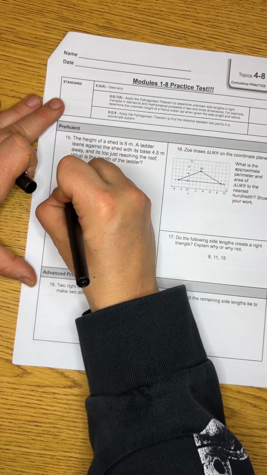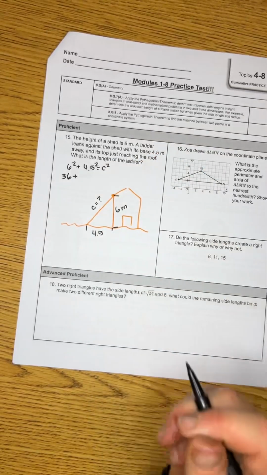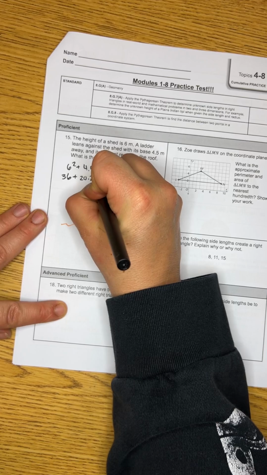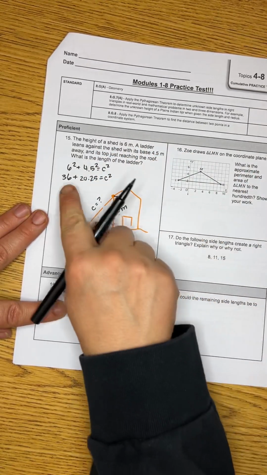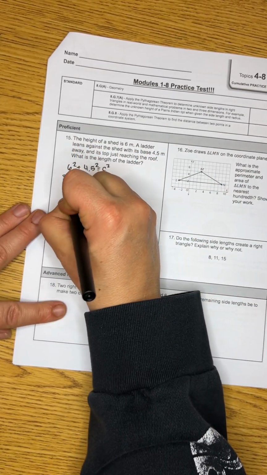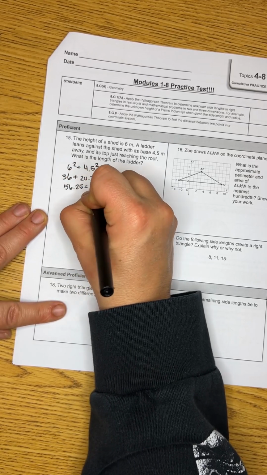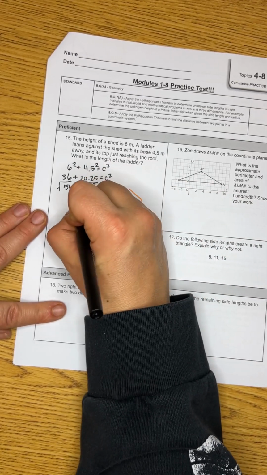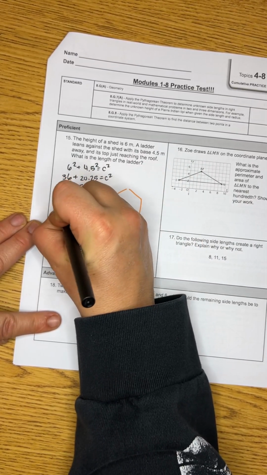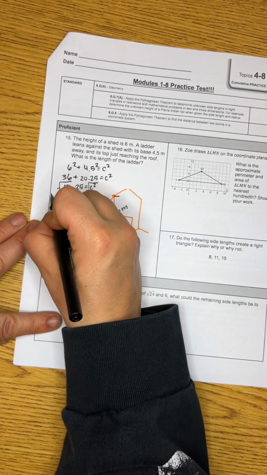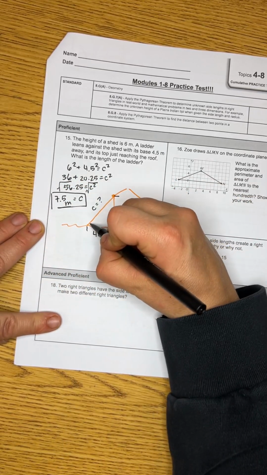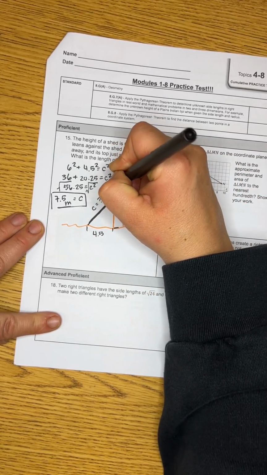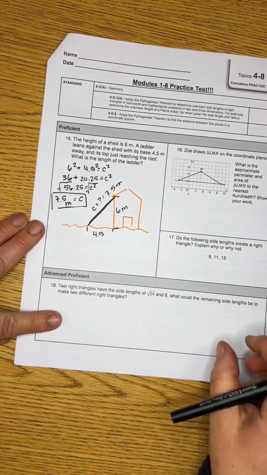We're going to do this math. We get 36 plus, I don't remember my math here, 20.25 is equal to c squared. We add these together, so we get 56.25 is equal to c squared, and we can take the square root of both sides. So c is equal to a nice number, which never happens, of 7.5 meters. So this ladder is 7.5 meters long. I'm going to box my answer so I can see it.